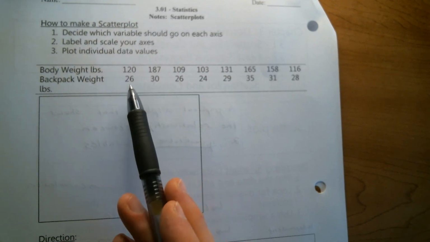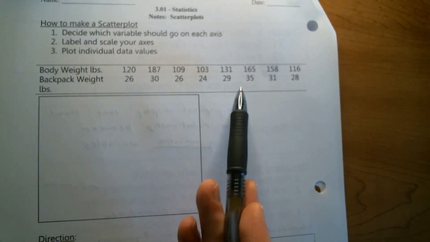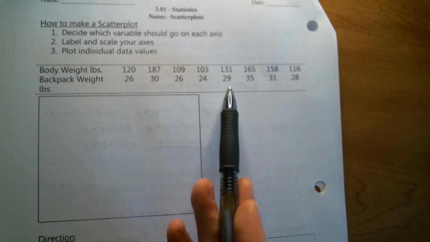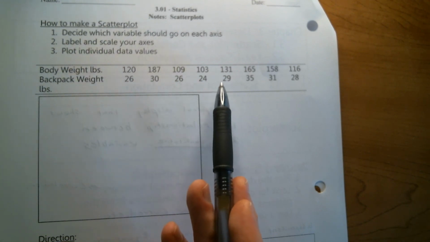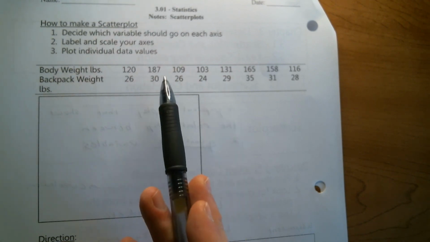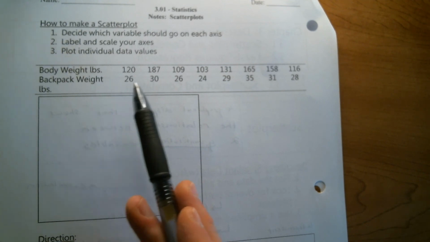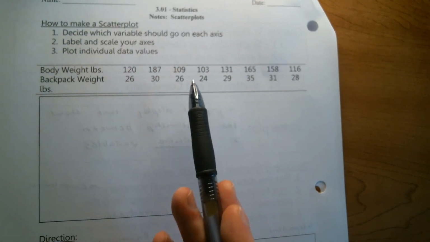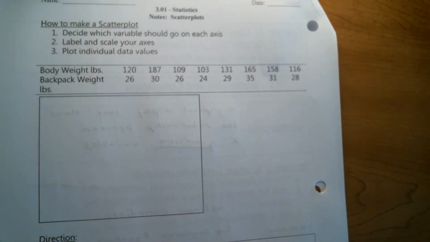So this is dealing with backpacking out in the mountains and how much weight you're going to carry on your back. So generally, the larger you are, the more you can carry on your back. And the smaller you are, the less you can carry because it's a greater percentage of your weight.